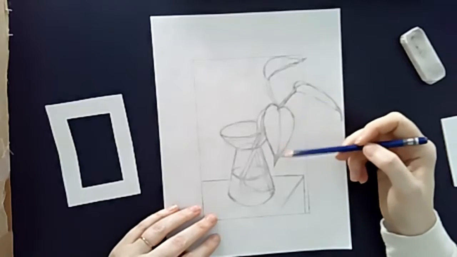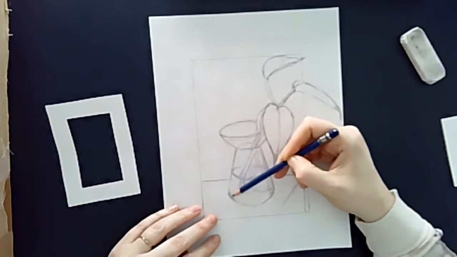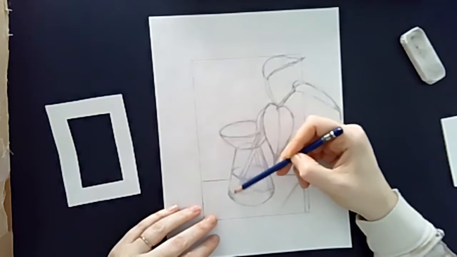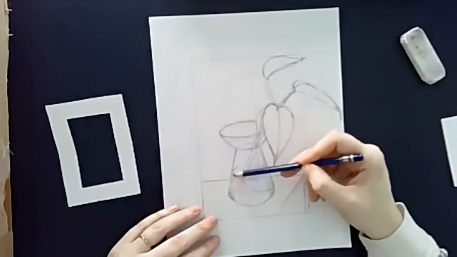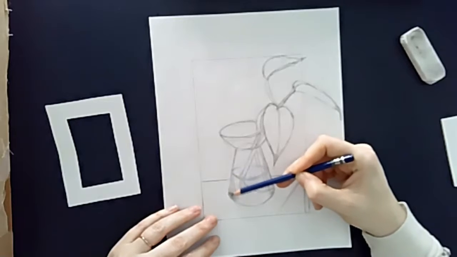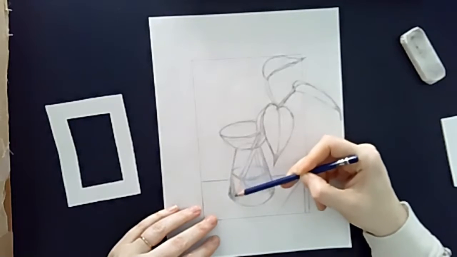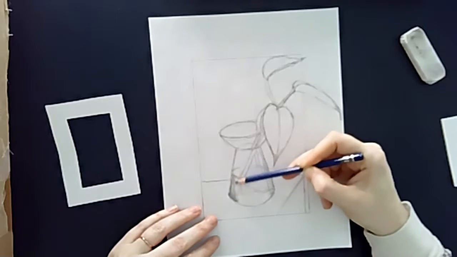So I'm actually going to start thinking about shading. I know that this side is my darker side, so I'm going to start shading it a little bit. And the glass down here is definitely darker. Once you feel like you're ready, you can start adding in shadows.